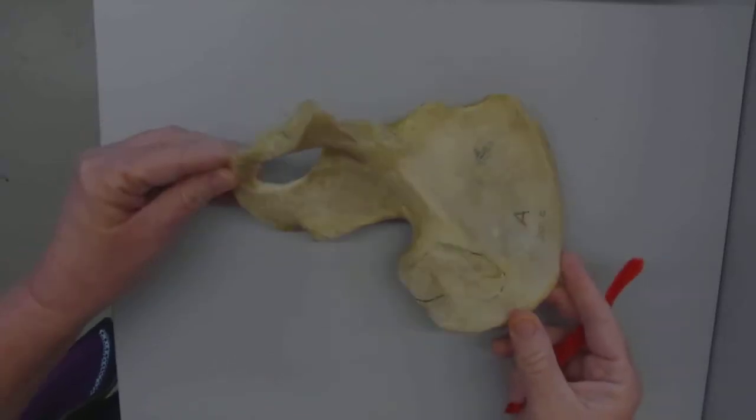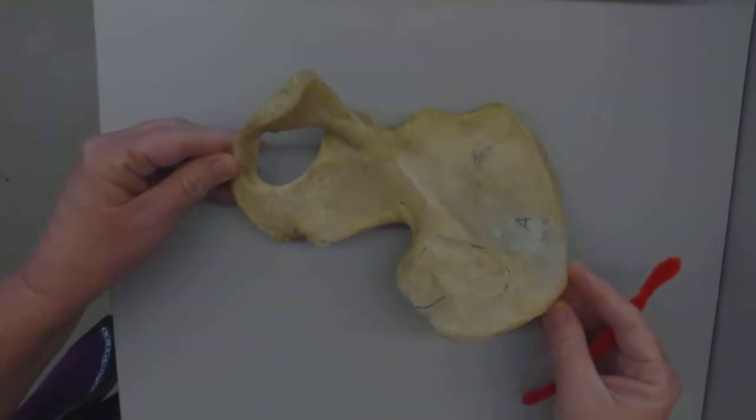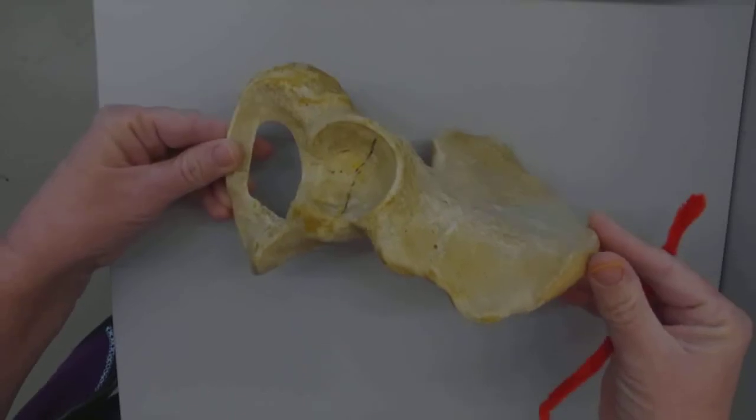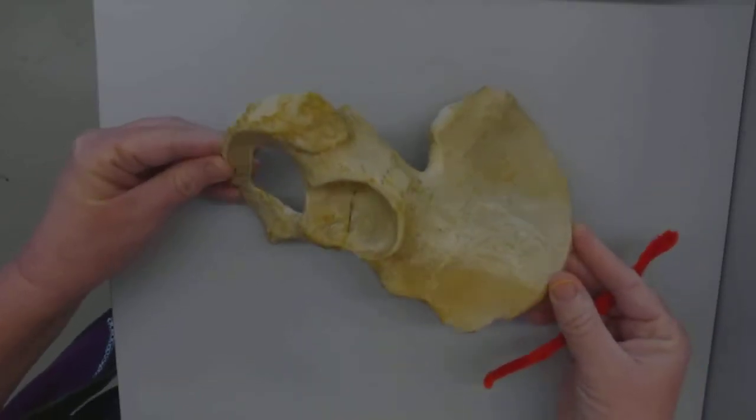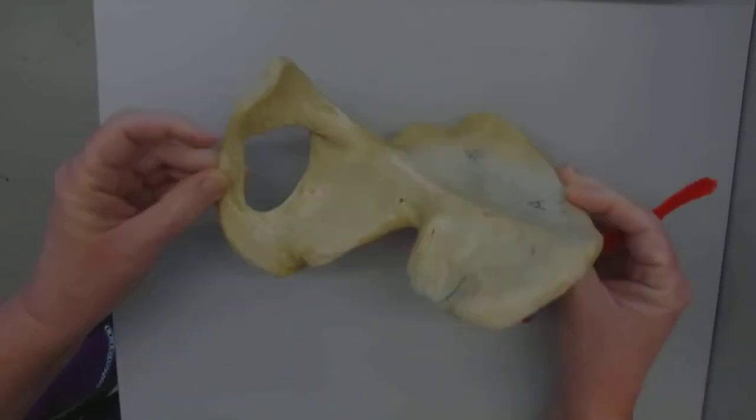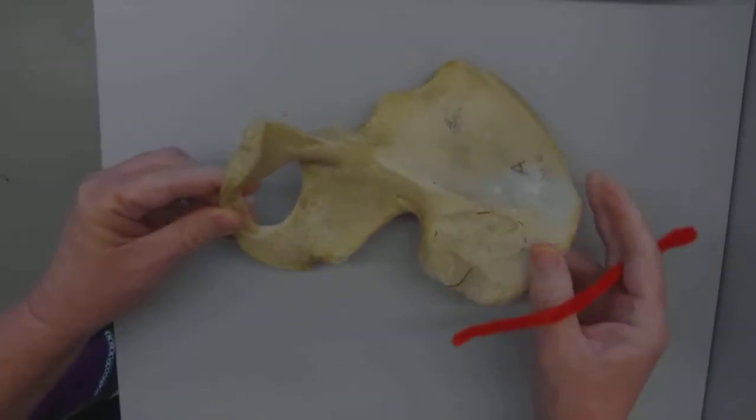This is the os coxa. This is the medial side. This is the lateral side. And this bone makes up half of your pelvis. It's going to articulate here with the sacrum.